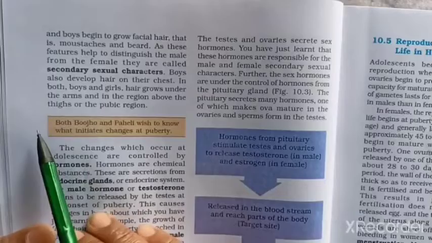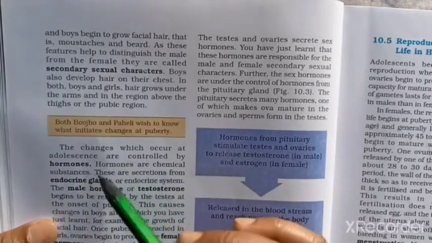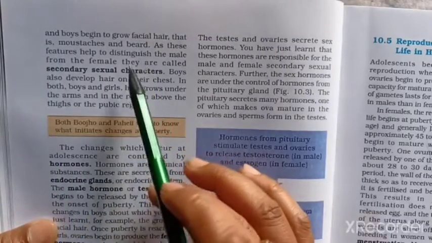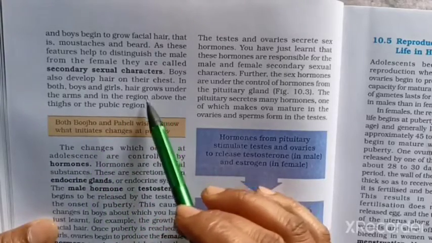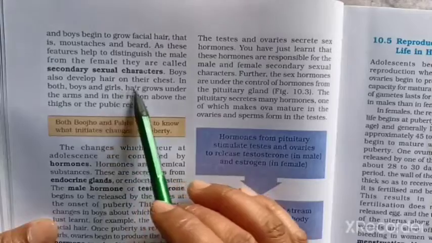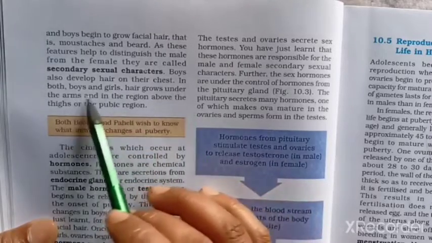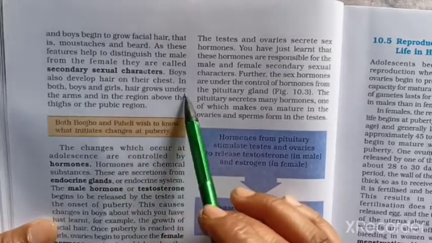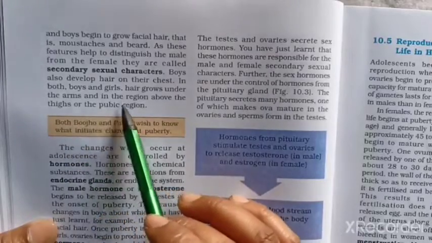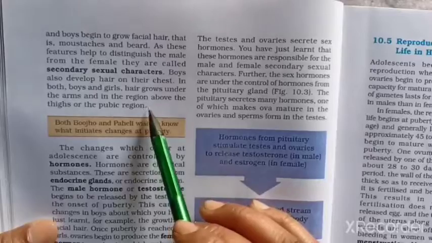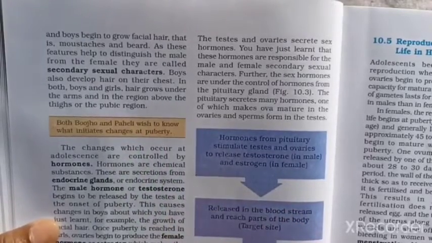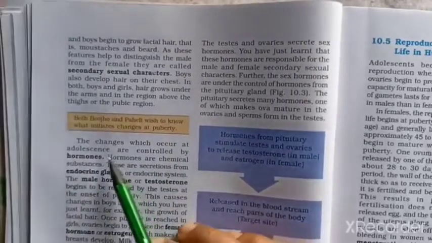So, in the case of the male, we can see mustache and beard, and we can distinguish male from the female. Boys also develop hair on their chest. In both boys and girls, hair grows under the arms and in the region above the thighs, the pubic region.